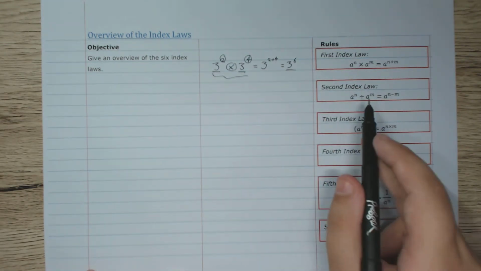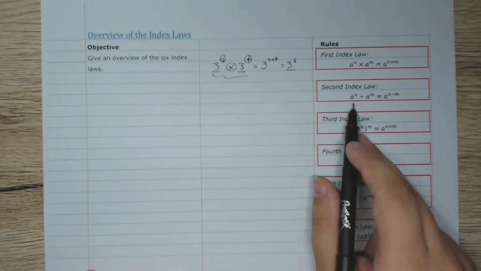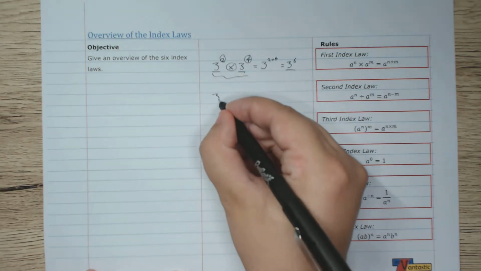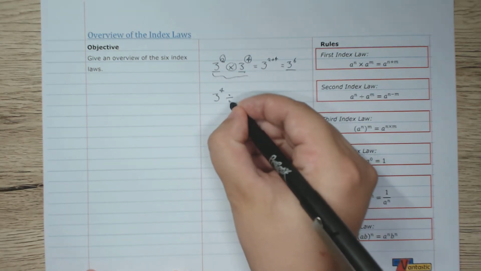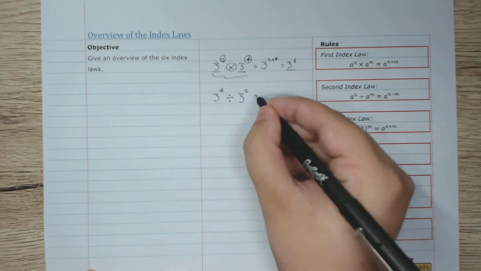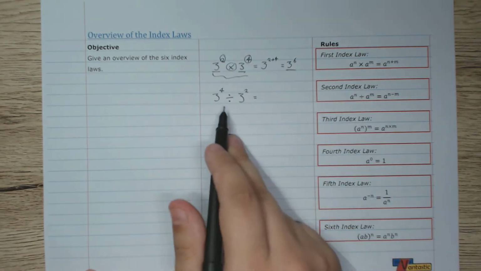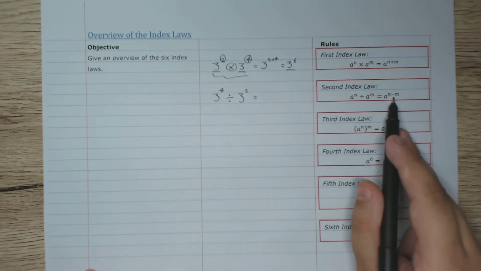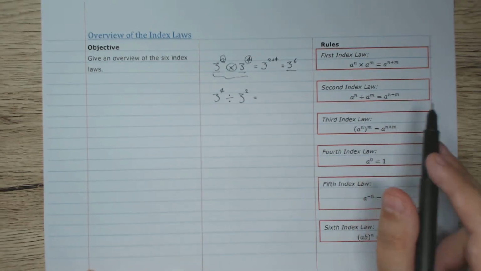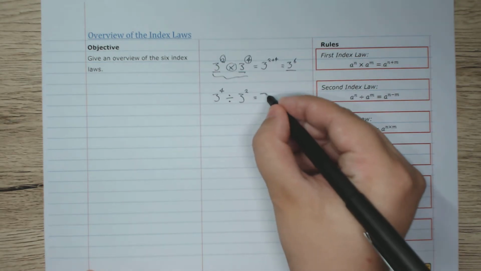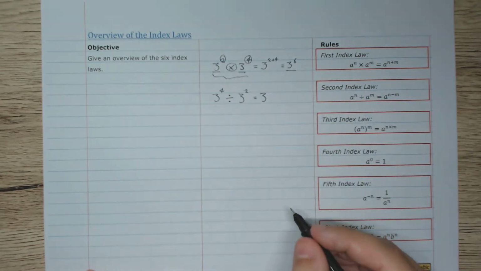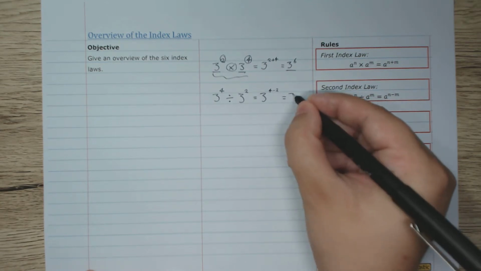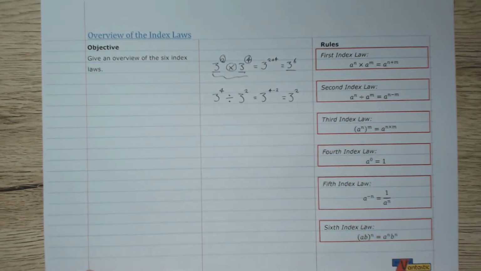Let's do that again with the second index law. So the second index law relates any two index numbers where their bases are the same, but we are dividing them. When we are dividing two index numbers with the same base, we take away their power. That's what the second index law tells us. We take away their power. So same base, 3, to the power of 4 minus 2, and 4 minus 2, well, that's just 2. So 3 squared is our answer.